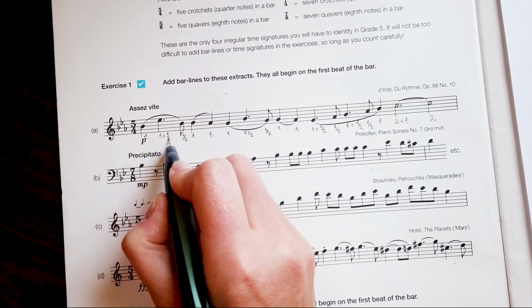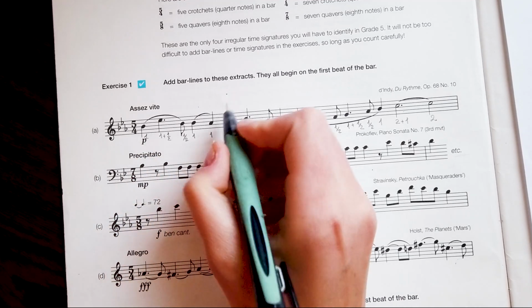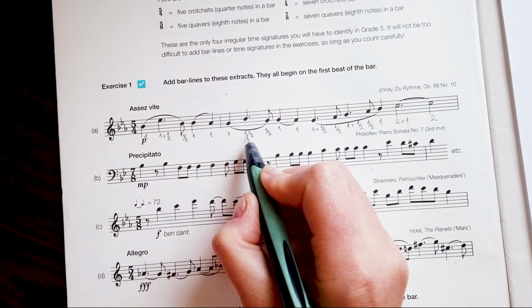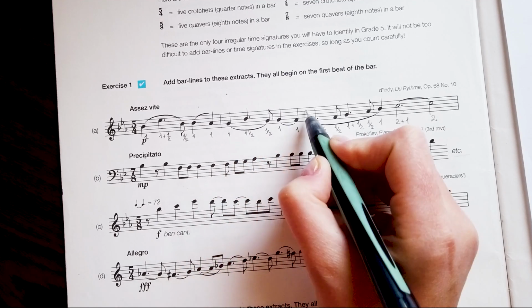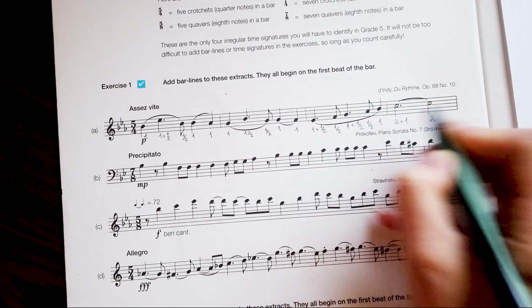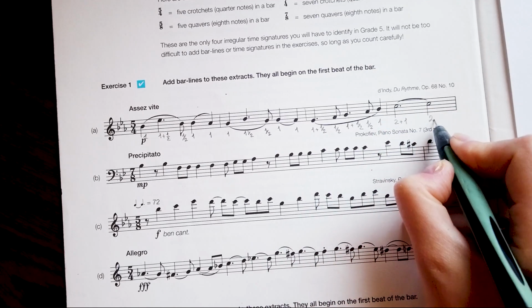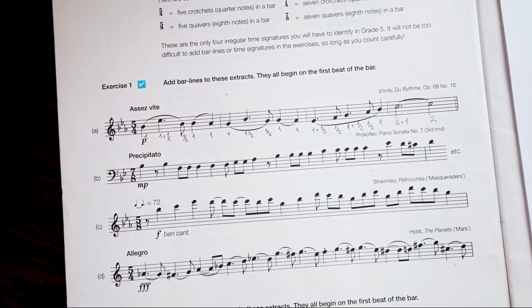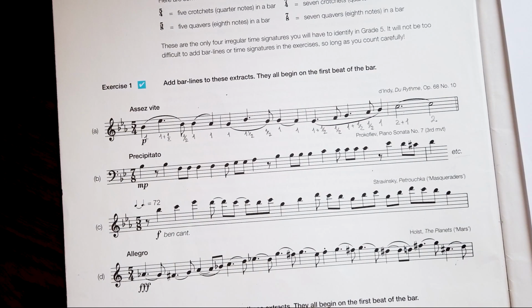1, 2, 3, 4, 5. And the last one as well, 5. And we close it. So please continue with this task by yourself.